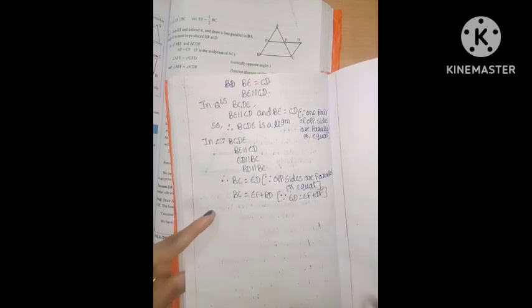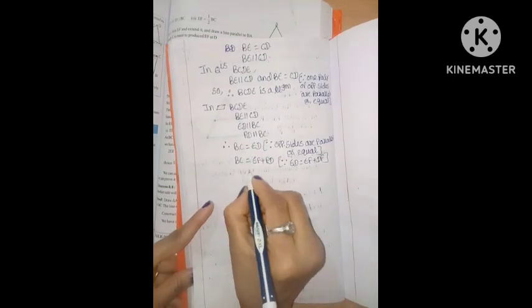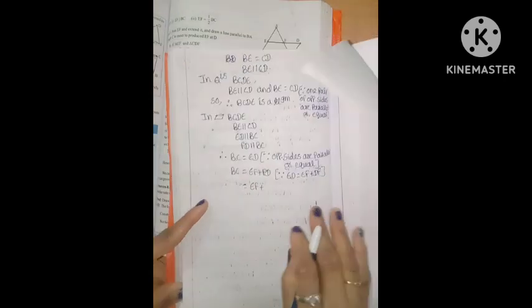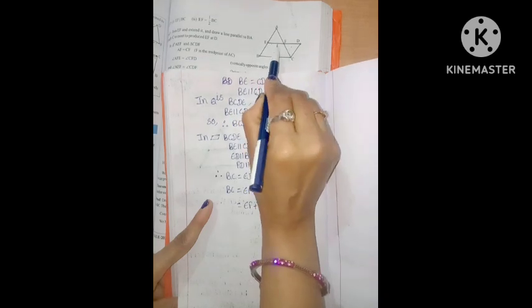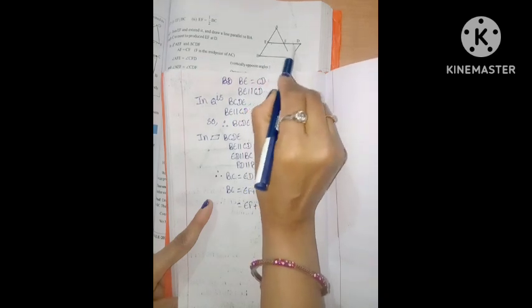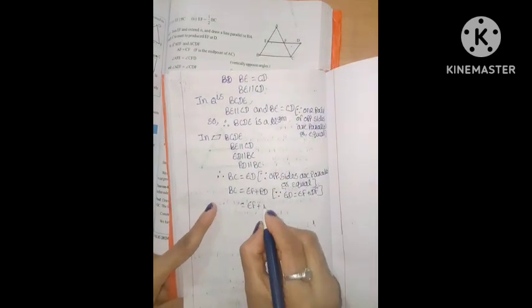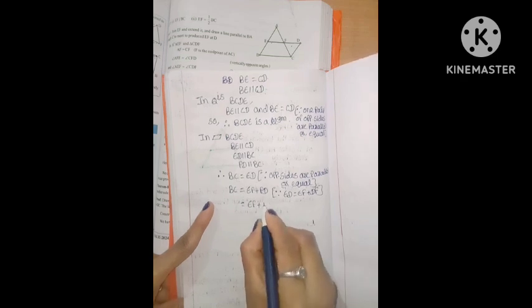Next, DF is nothing but EF only. Why? These two are equal sides. So in place of FD, you write EF.